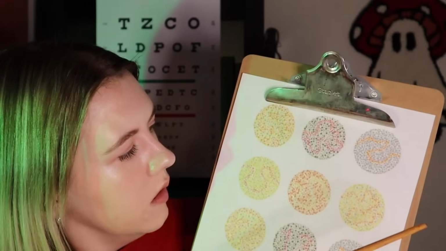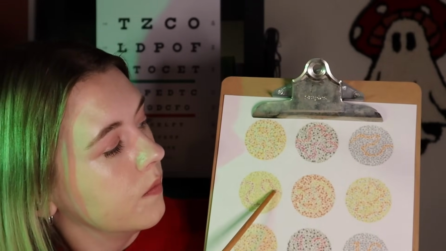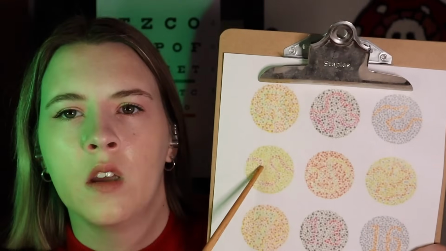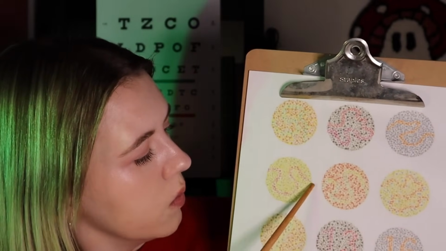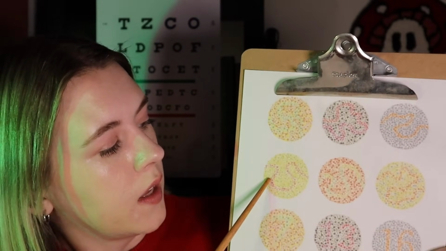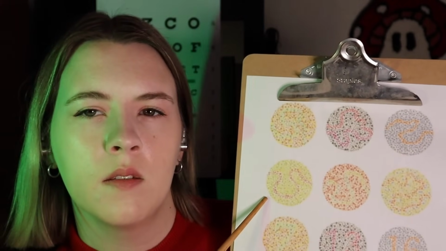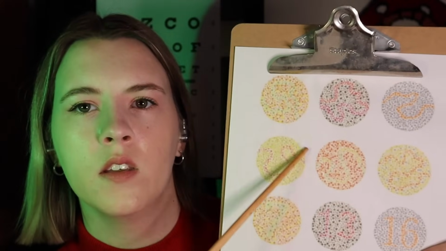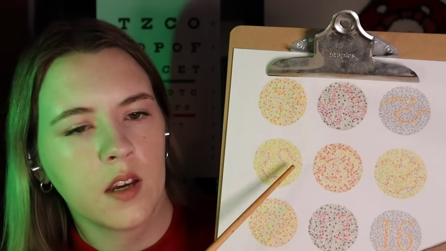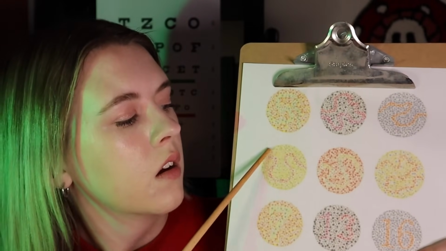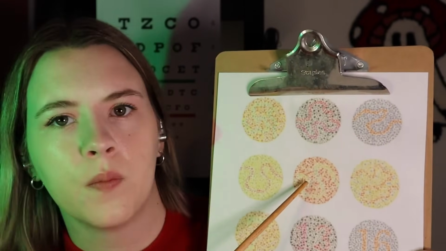Okay, very good. Let's do this one. Are you able to see the line that goes like this? Makes sort of a fancy U shape. Are you able to see that? Okay, so this one is a bit easier for you to see. Is that correct? Okay, very good. And this one?